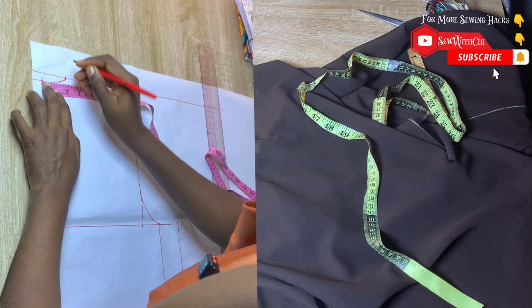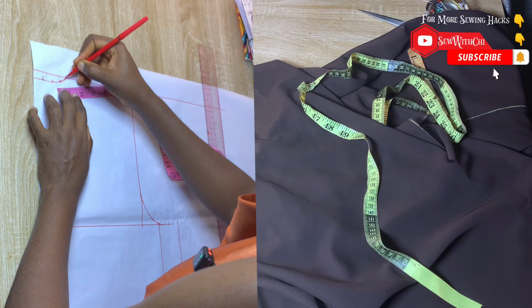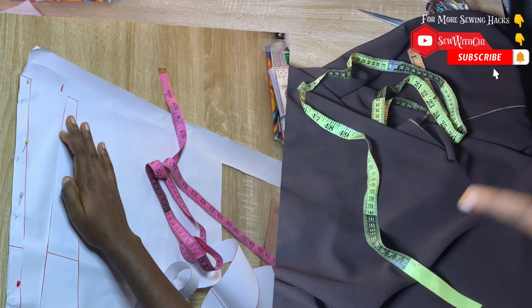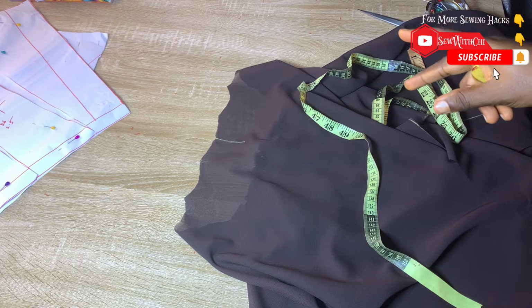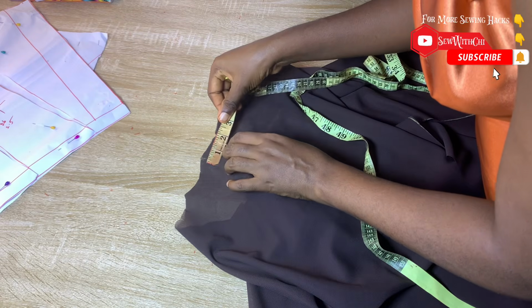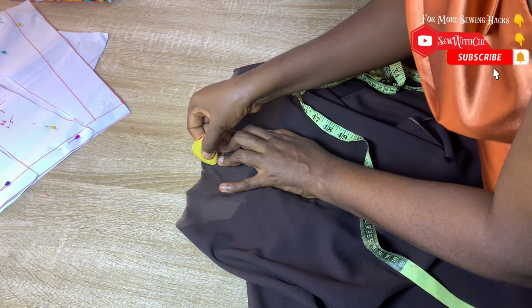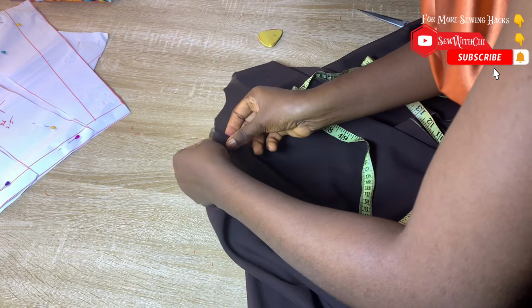Now remember, when I divided my neckline into 4 sides, the answer it gave me was 0.75, and my spray is 2 inches. 0.75 and 2 inches is what I'm going to be using to fold my pleats. So from the center, I will just measure 2 inches away, and I'll bring it to meet the center.